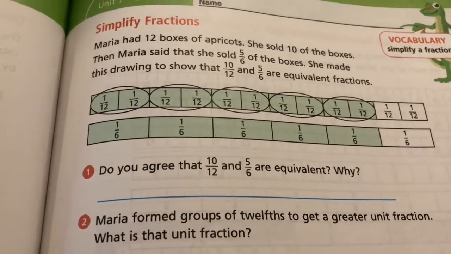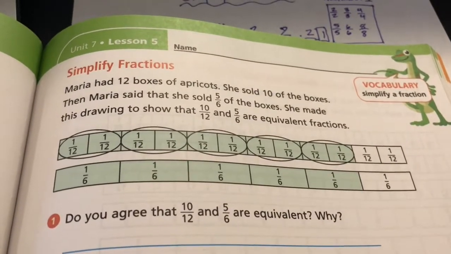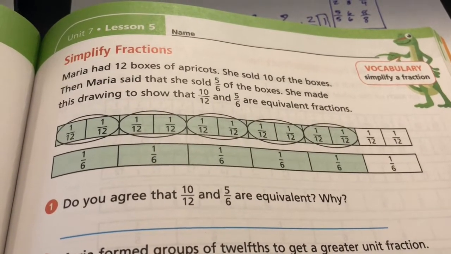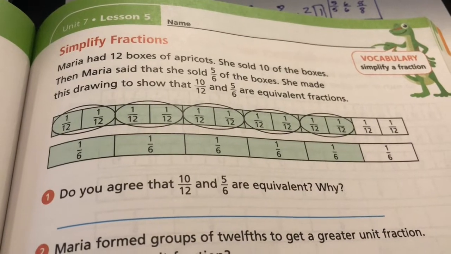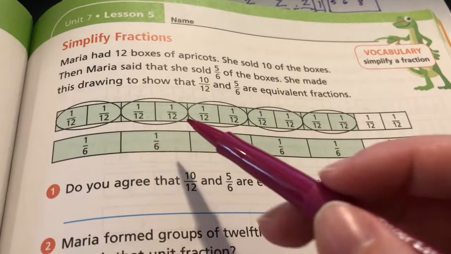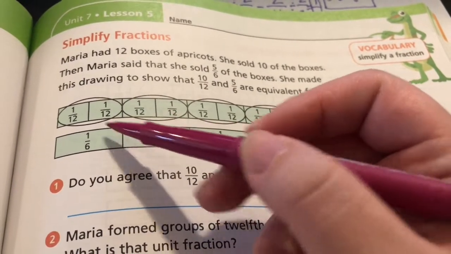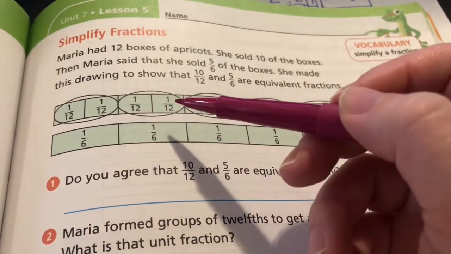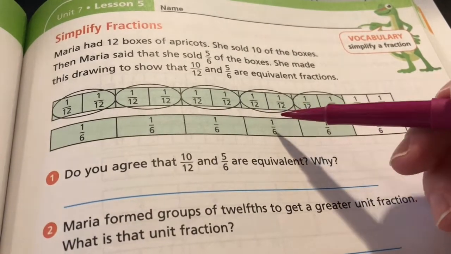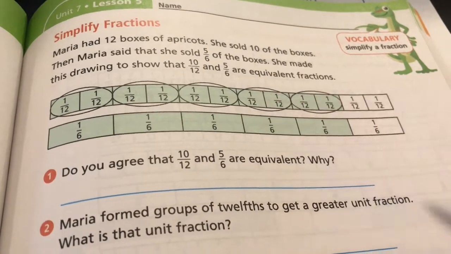So in this problem, Maria had 12 boxes of apricots. She sold 10 of the boxes. Then Maria said that she sold 5/6 of the boxes. She made this drawing to show that 10/12 and 5/6 are equivalent fractions. And it looks like that is definitely the case. We see 1/6 here, and 2/12 are equivalent to 1/6. It looked like she just broke 1/6 in half and made it into two 1/12 pieces.